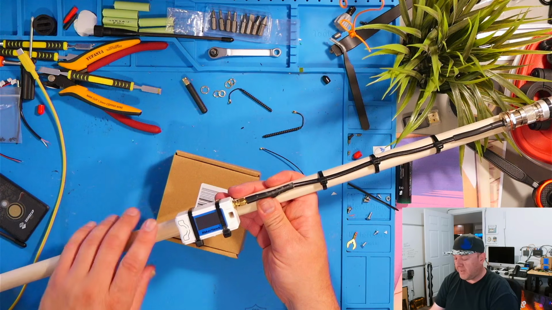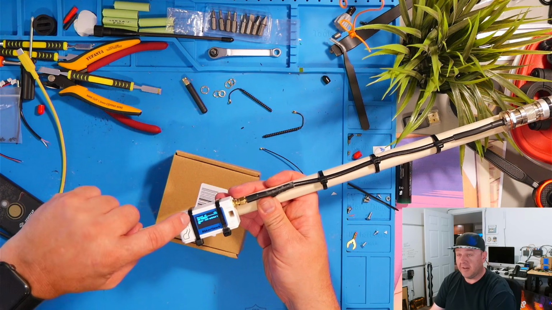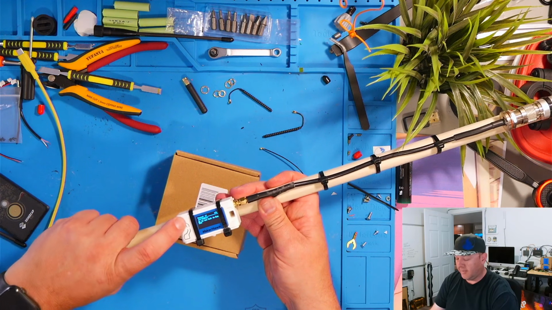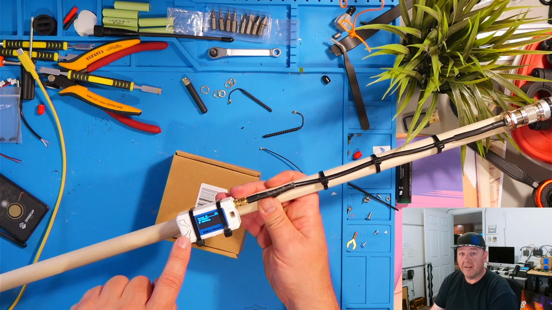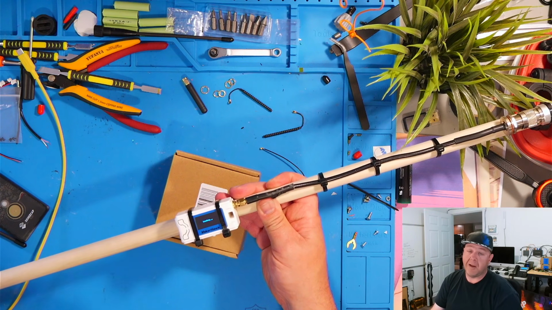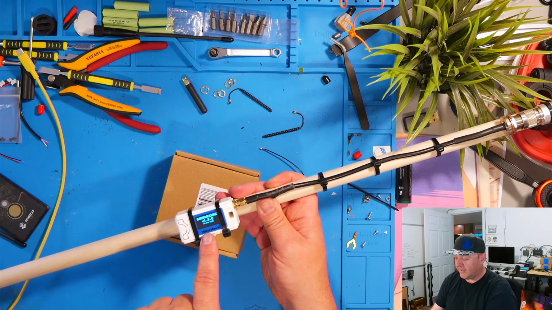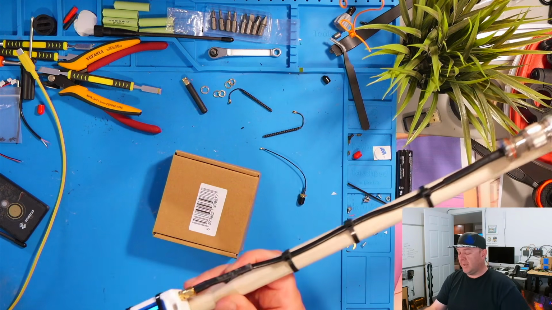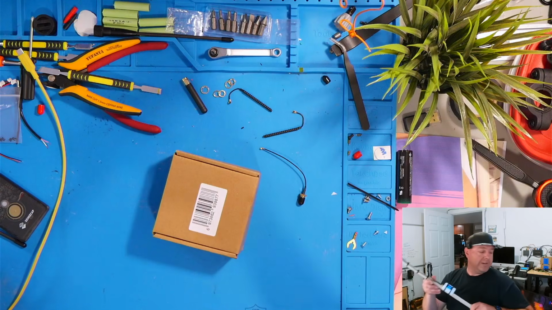Also, with all of the ESP boards, this top button here scrolls through different options, and then the bottom button, like any ESP32 device, will always reset the device no matter what's going on. So you can see, you press that and you can see this thing's rebooting. But yeah, I'll put links to a bunch of this stuff down below.